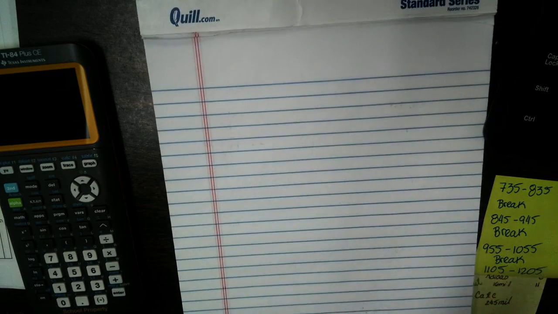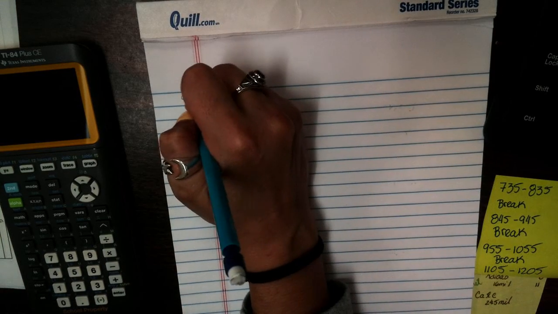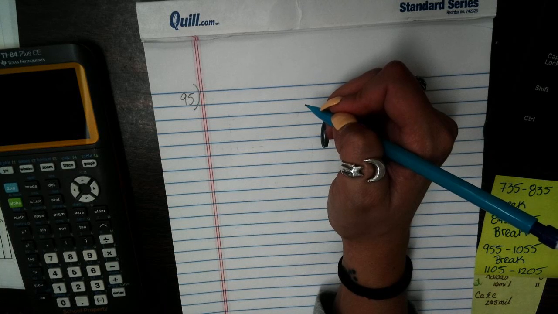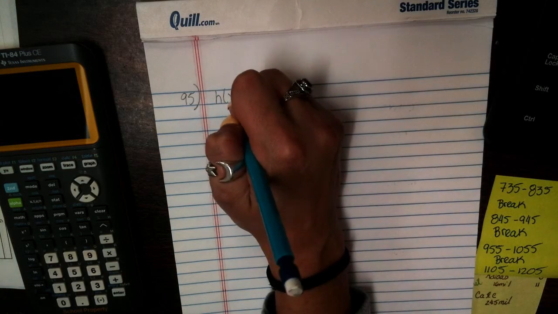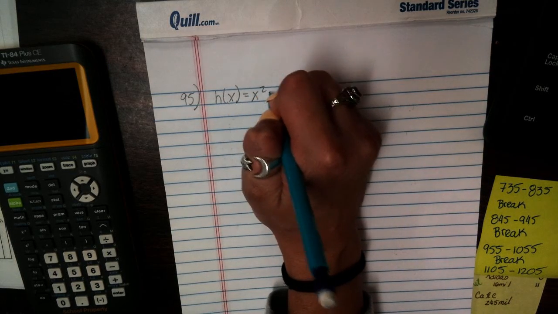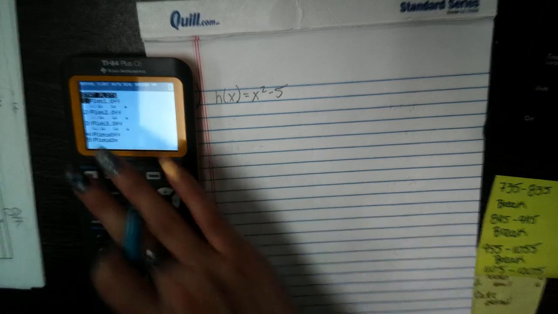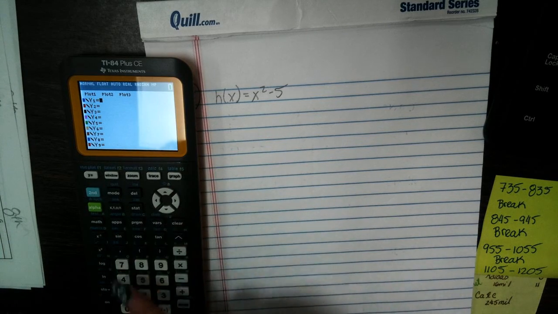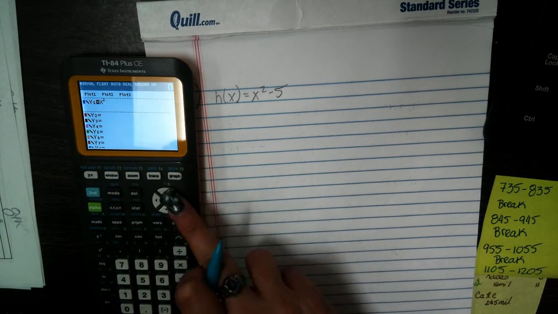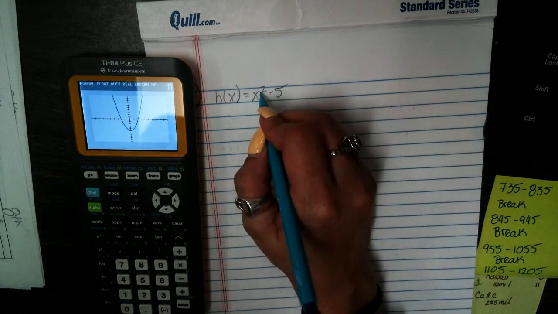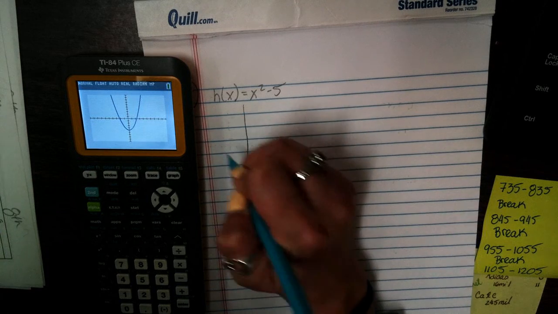Okay. A couple more. Number 95 says if h of x is x squared minus 5, where does the graph of h of x cross the x-axis? Make a sketch. So h of x is x squared minus 5. Oops, so x to the second minus 5. Let's take a look at what this looks like. Should be a parabola. Yep, because it's x squared. So we should have that little idea in our heads when it pops up.